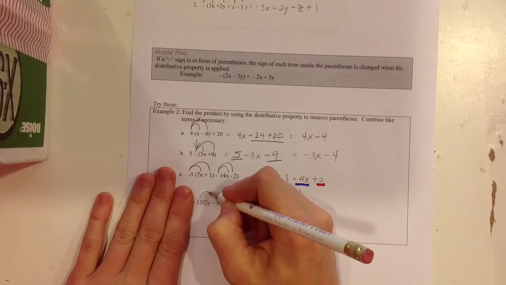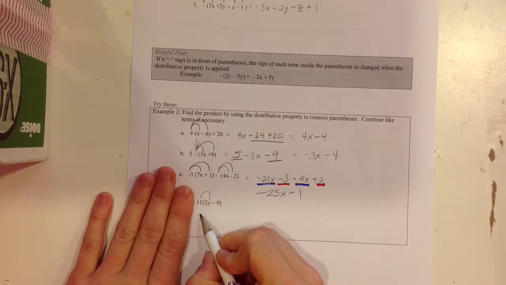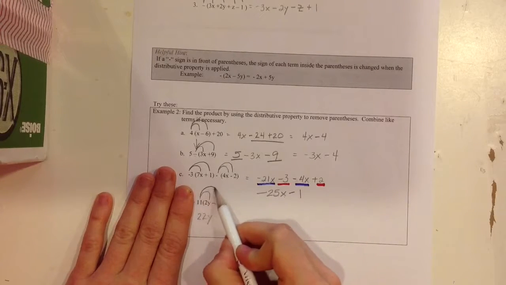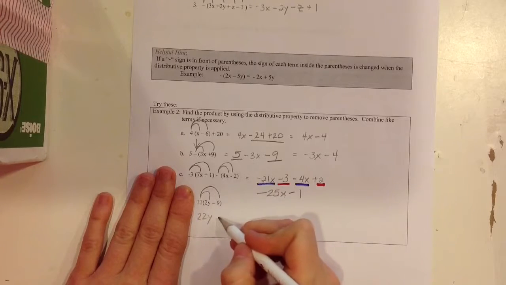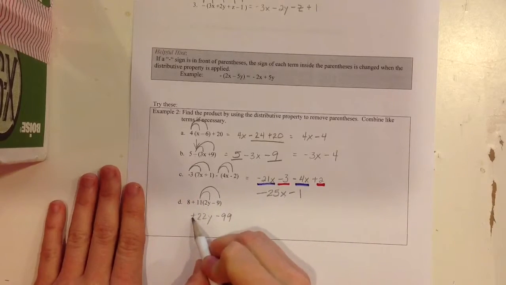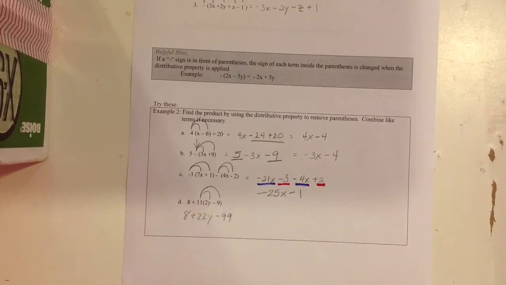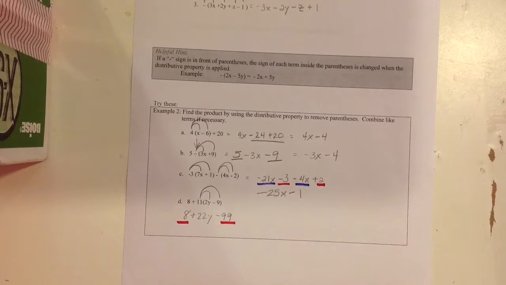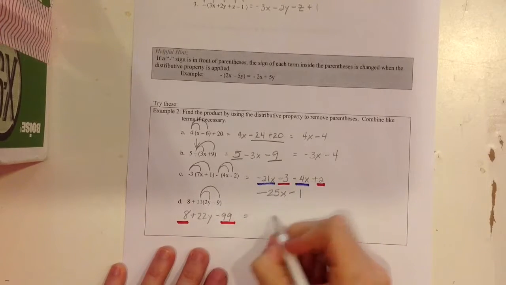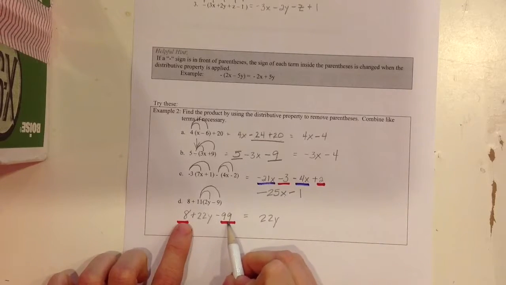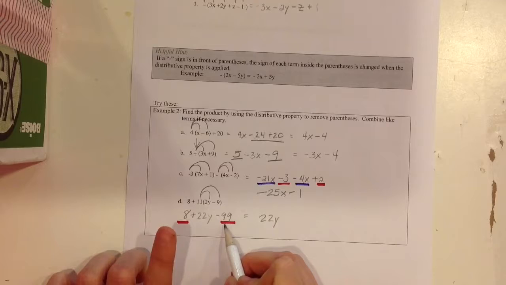I have 11 times 2y, that gives me 22y. 11 times negative 9 will give me negative 99. I'm going to bring down the plus, I'm going to bring down the 8. The only thing that we can do now is combine like terms, and the only like terms we have are numbers. So that means that 22y is going to come over in my answer, and all I can do is combine my numbers, negative 99 and a positive 8.